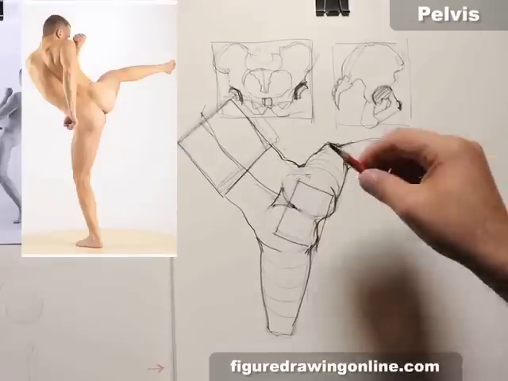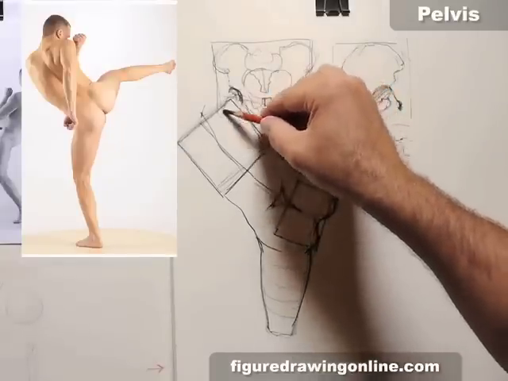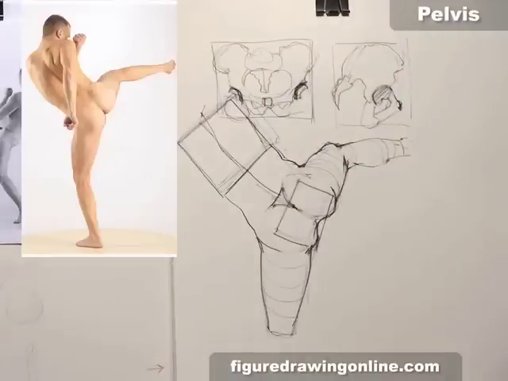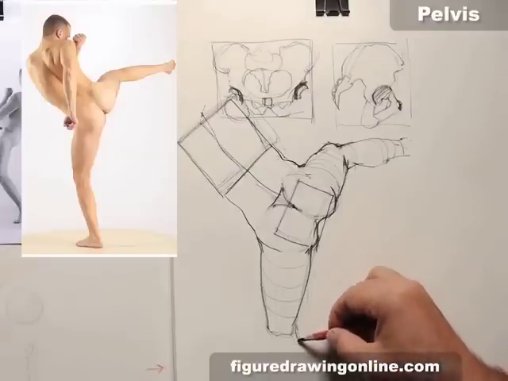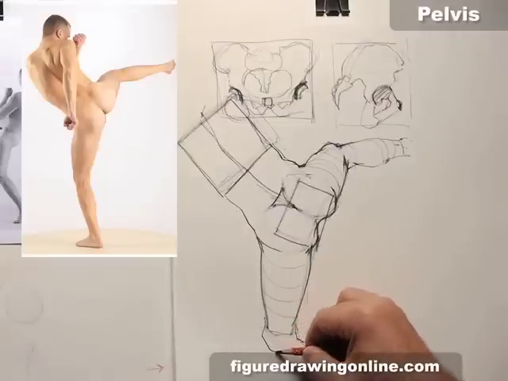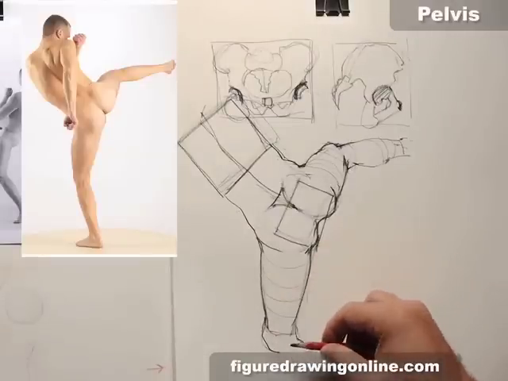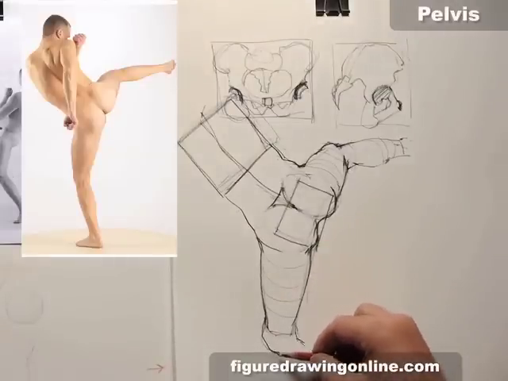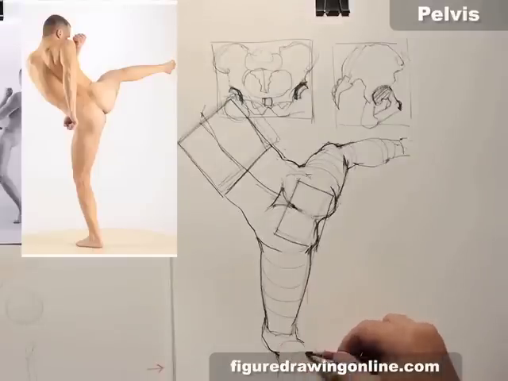It will allow you to build the size, the position, and the shape of these parts of the body, and that in turn will be the basis for adding more details.